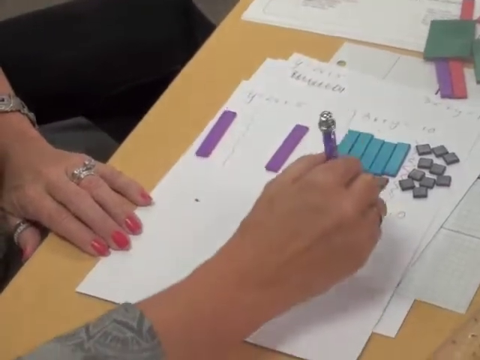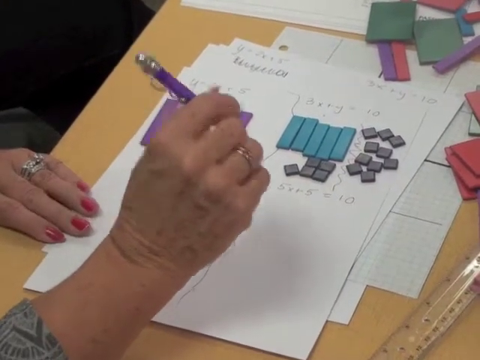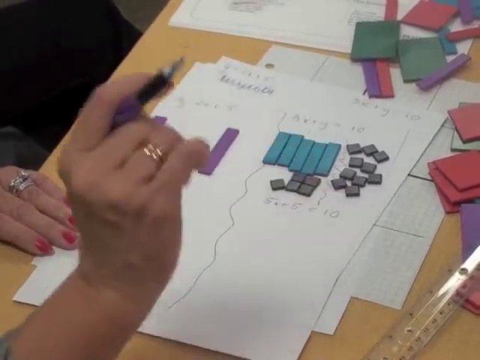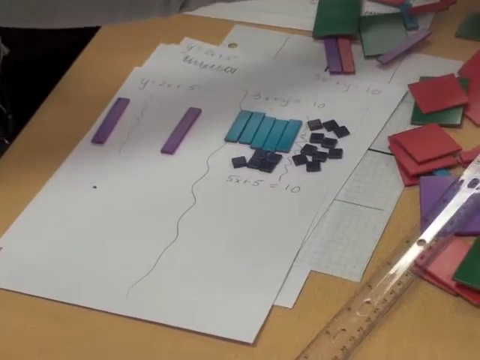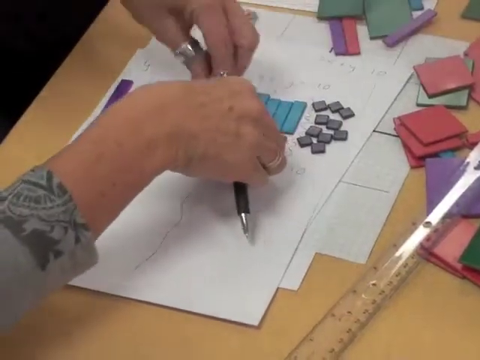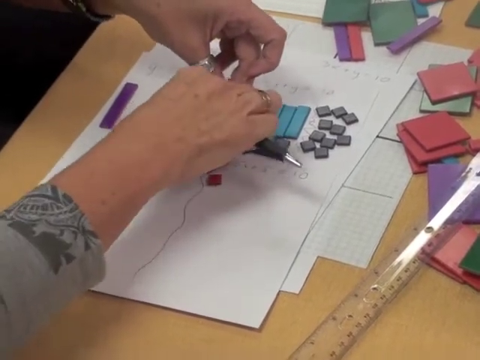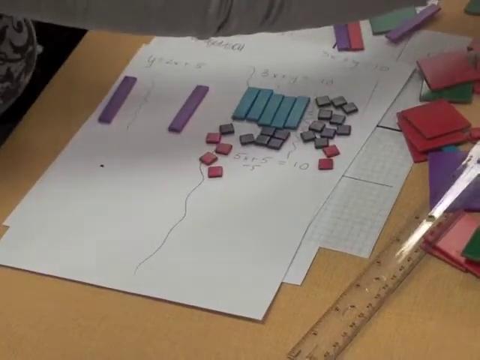So now, from cups and tiles, from our last time, how do I solve with cups and tiles? I have 5 cups plus 5 tiles equals 10 tiles. What do we do to get rid of our tiles? You put 5 negatives. If I add 5 negatives to this side, I have to add 5 negatives to this side. Why do I do that?